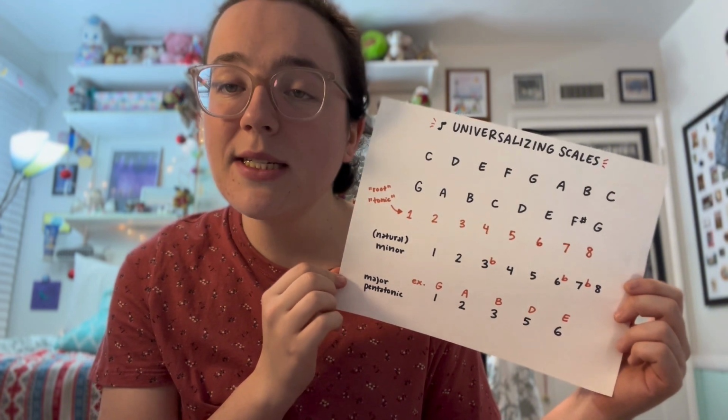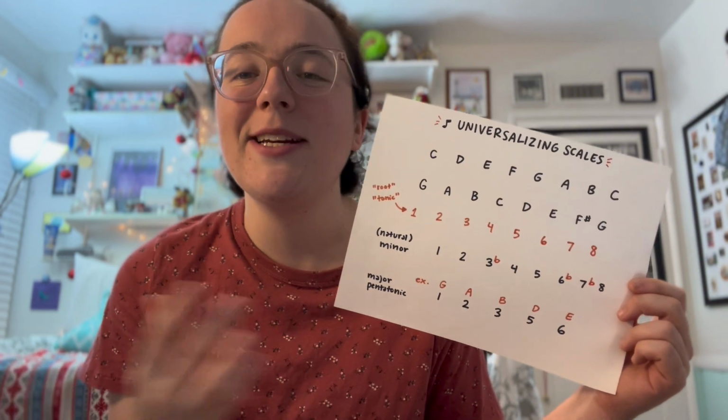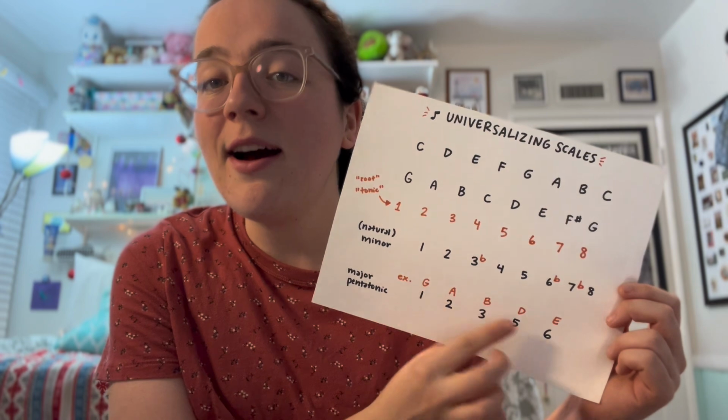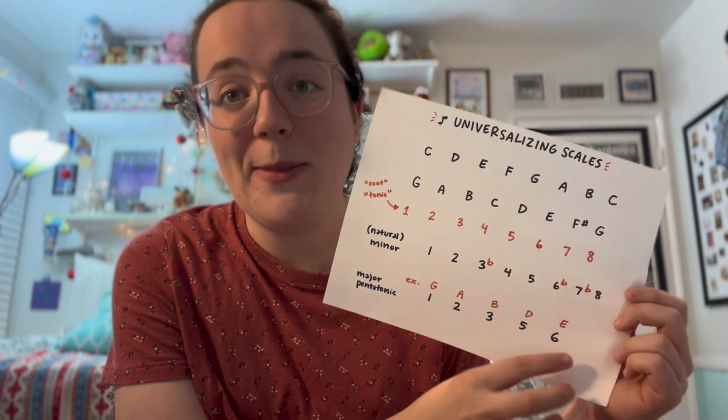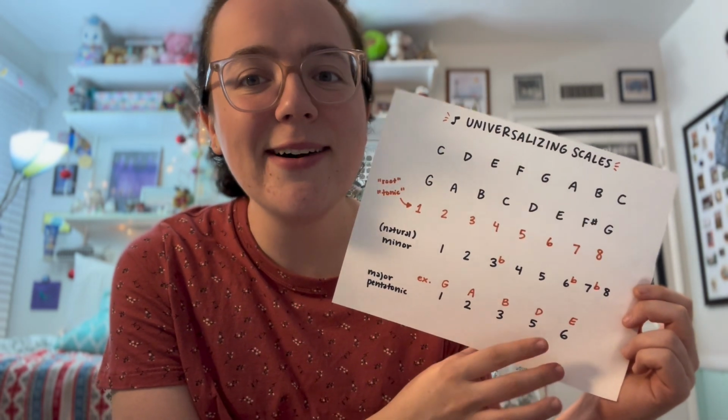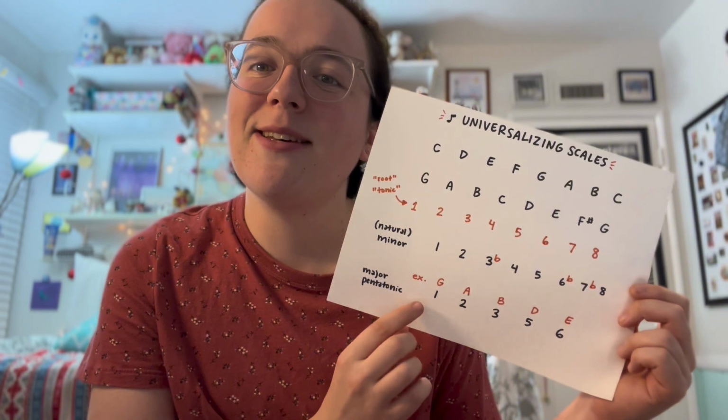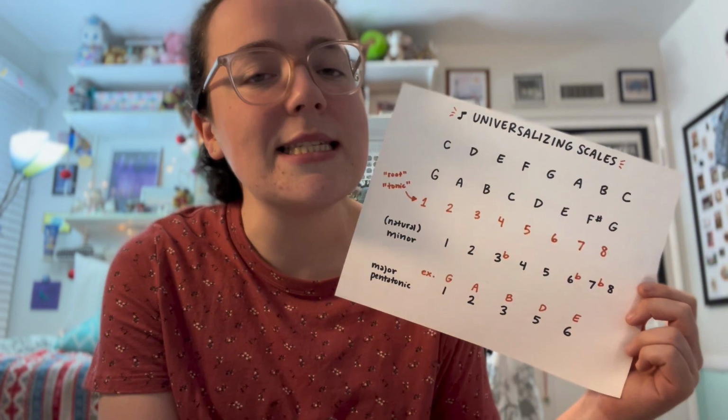We used a pattern that you might already know, and we figured out, for example, if we're talking about the G major pentatonic, that the major pentatonic is the first, second, third, fifth, and sixth of the major scale.